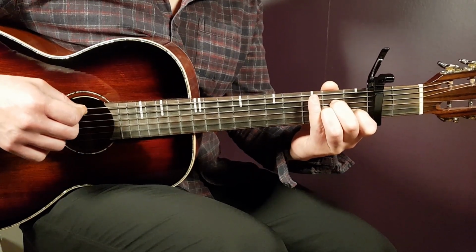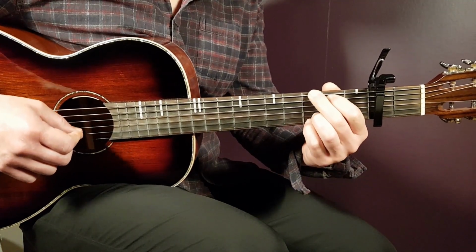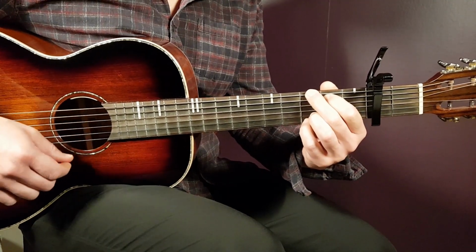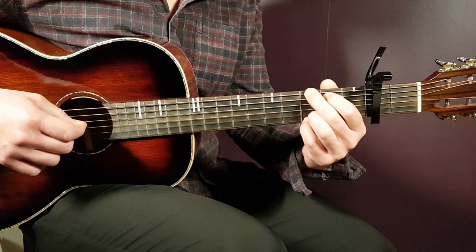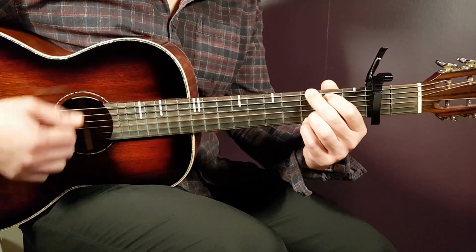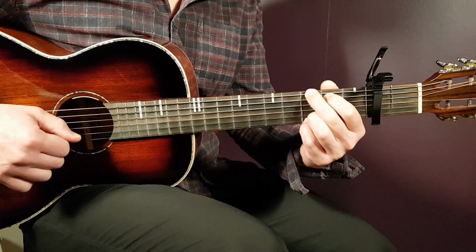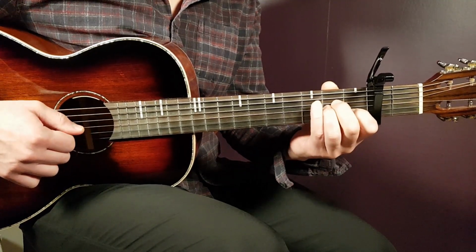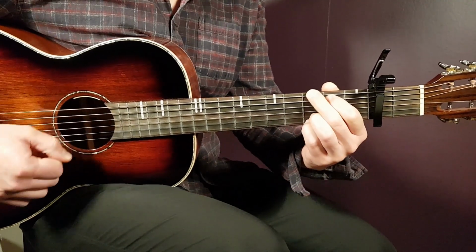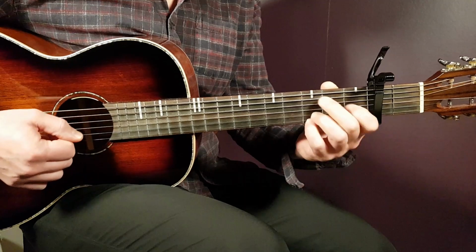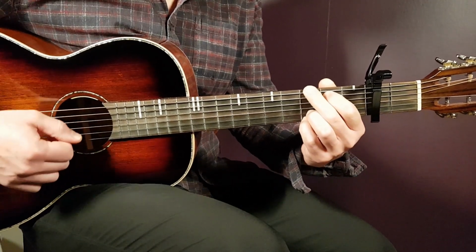Okay, that's the first part. And then you shift to G and play part 2, and that will be up, down, down, down, up. Up, down, down, down, up. So if you combine these 2 parts, it will be down, down, up, up, up, up, down, down, down, up. So A minor, down, down, up, up, up, and then up, down, down, down, up on G.